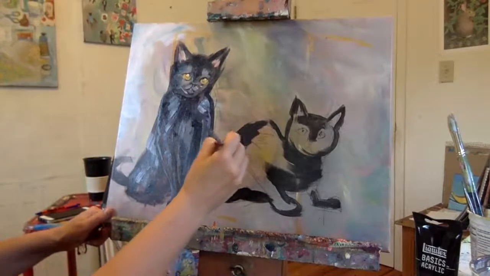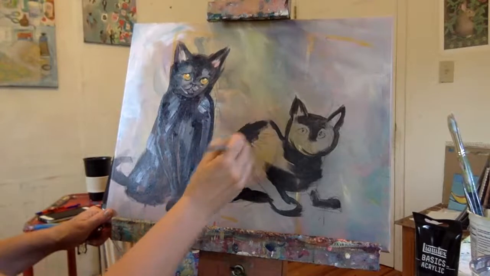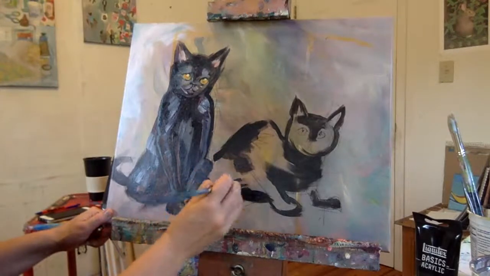I am mixing some other colors into my black now. I'm mixing a little blue and purple in there.